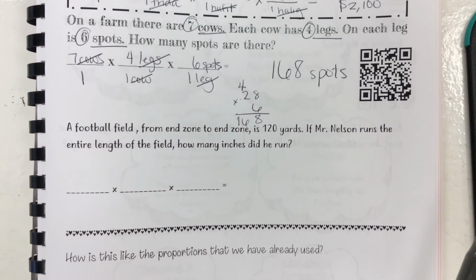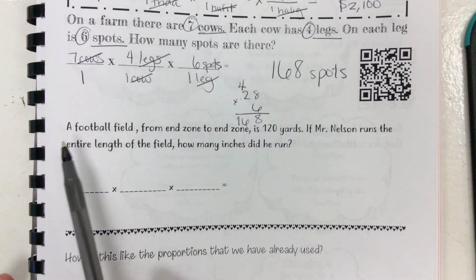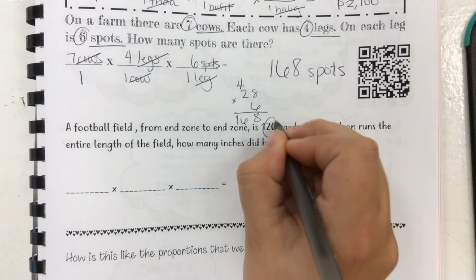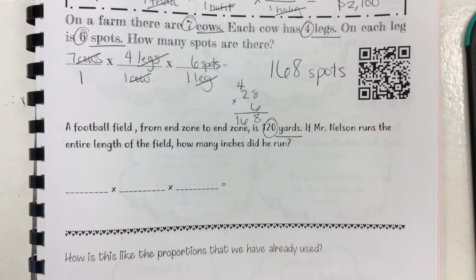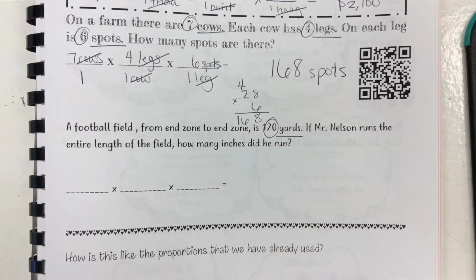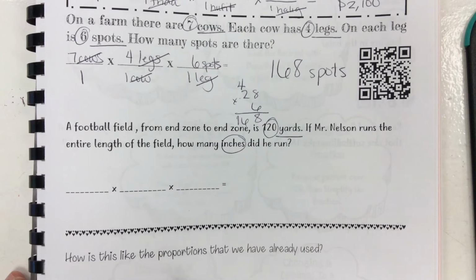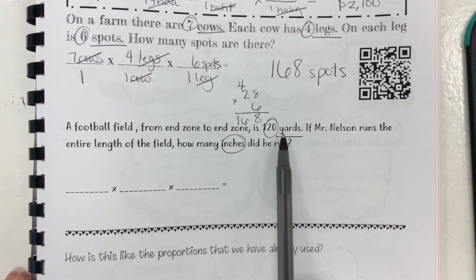So our next example is talking about length. So we're going from a football field from end zone to end zone is 120 yards. If Mr. Nelson runs the entire length of the field, how many inches did he run? Okay, so this one kind of skips around a little bit. It's going straight from yards to inches. So it's assuming that you already know how many feet are in a yard and how many inches are in a foot.